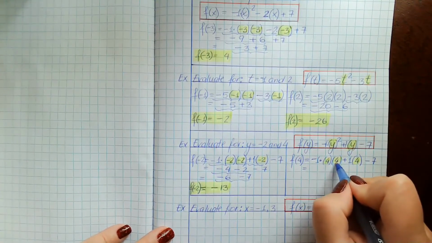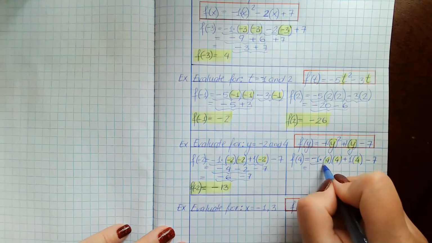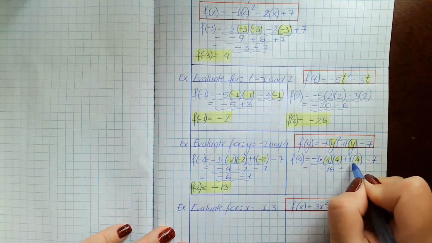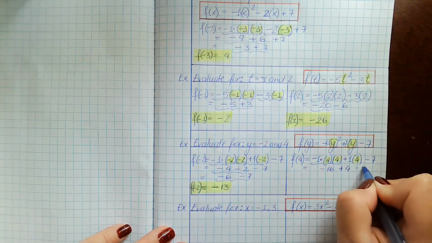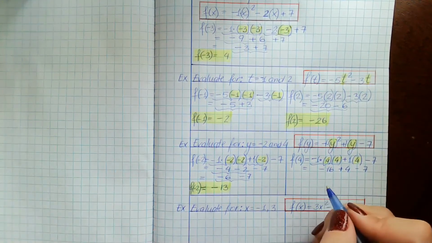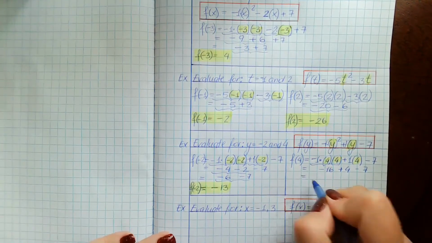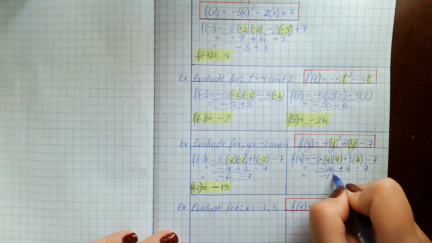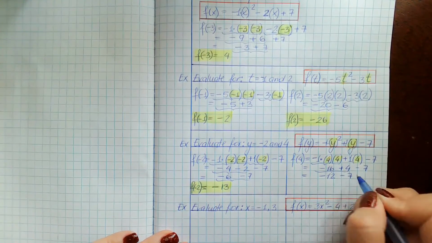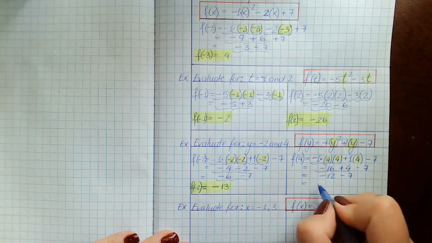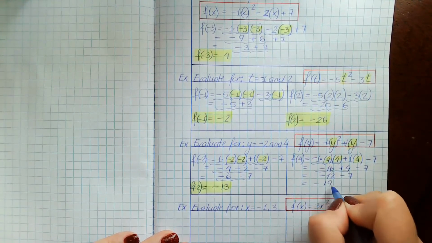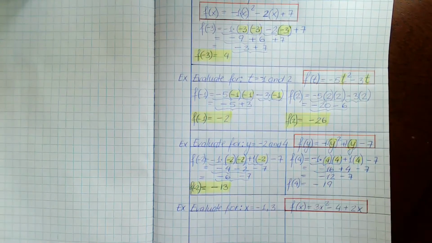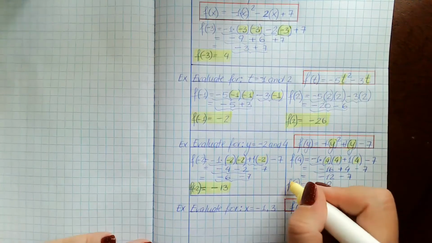Negative and then times positive times positive. That will be -16 plus positive times positive 4 minus 7. So we have combining integers next. Negative and positive subtract. Keep the sign of the bigger number. -12 minus 7. Negative and negative add. Keep the sign of the bigger number. -19. So the function evaluated for 4 simplifies to -19.